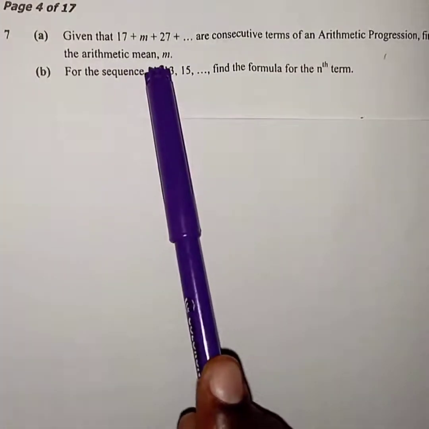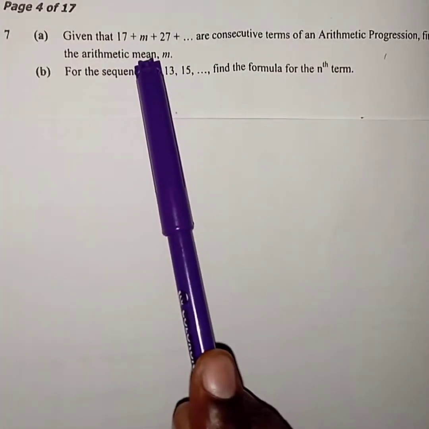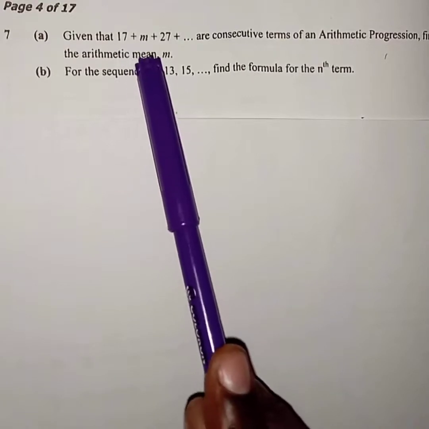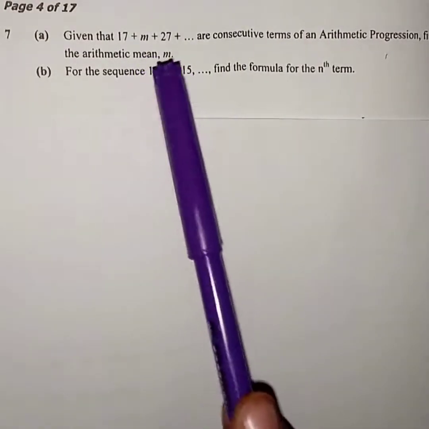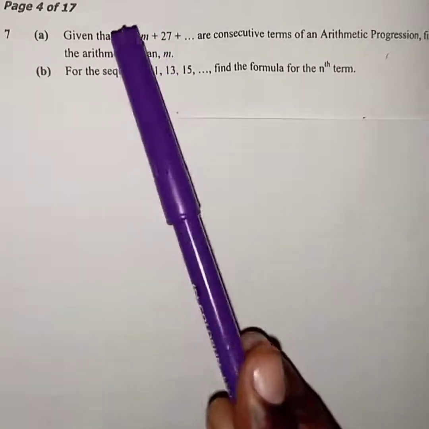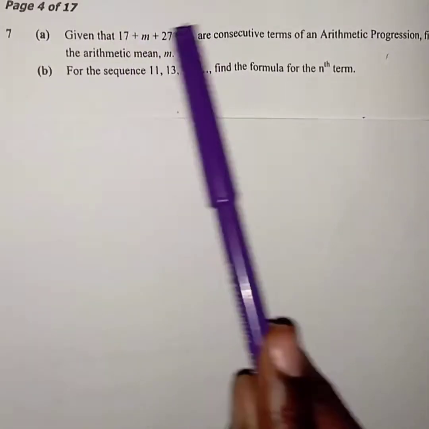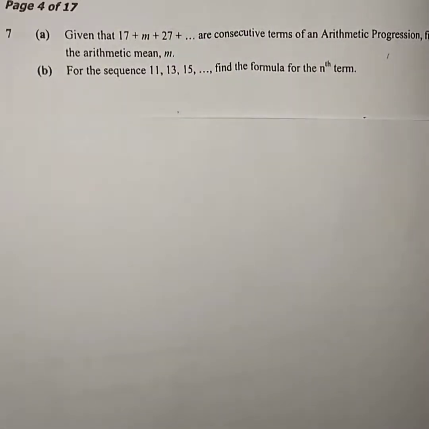The arithmetic mean is the middle term when three consecutive numbers are arranged. As you can see, we have three terms, but the middle one will represent the arithmetic mean. In paper 1, they bring arithmetic mean all the time. In paper 2, they bring geometric mean.